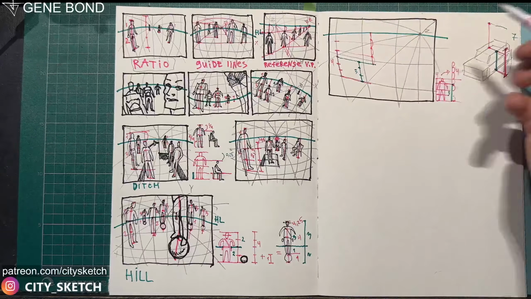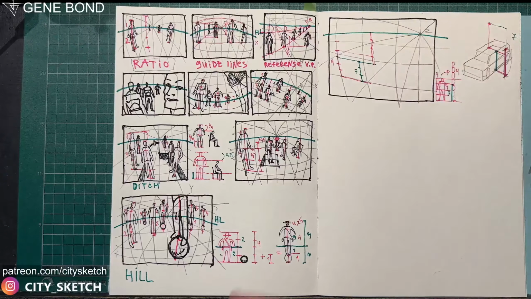Okay, so he's touching the horizon line with his head.